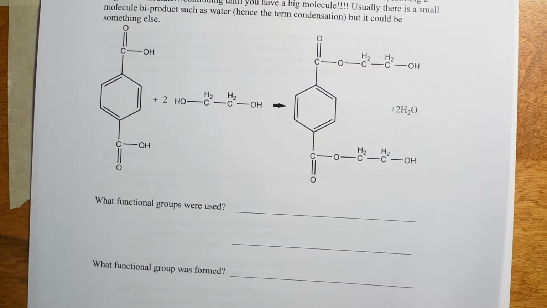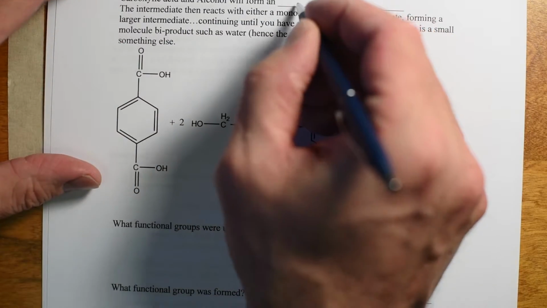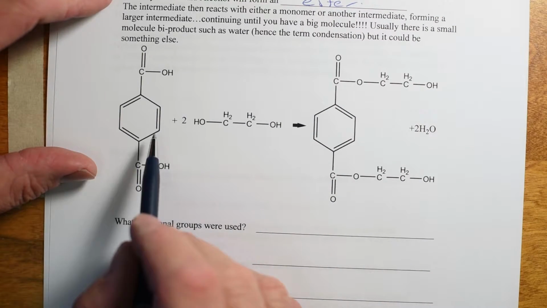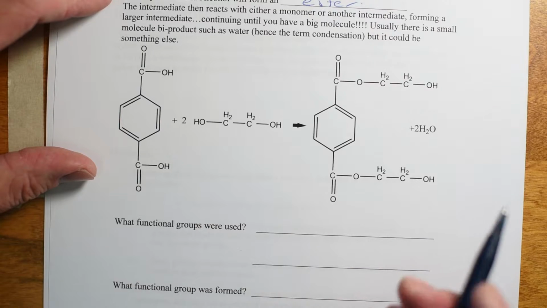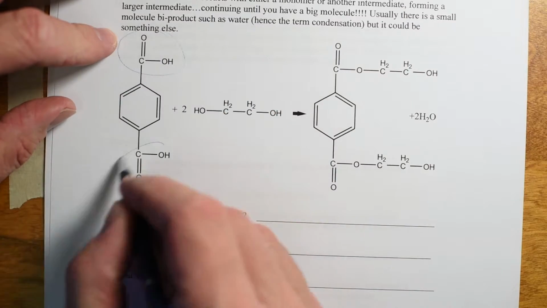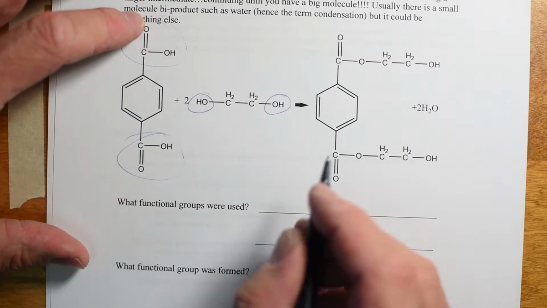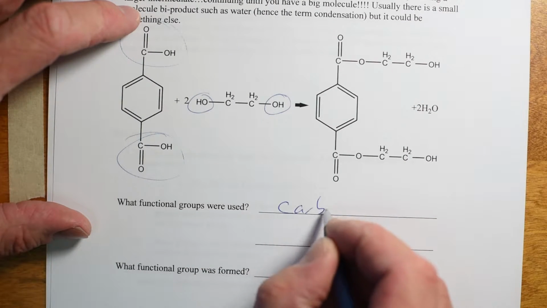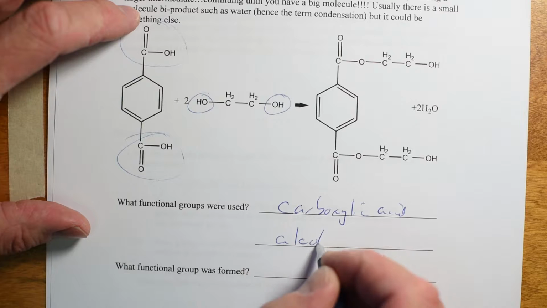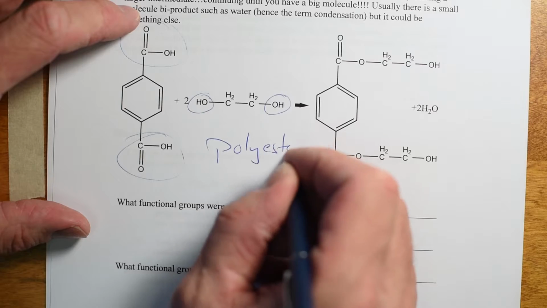And then we talked a little bit about condensation, and we just did this the other day. Here, carboxylic acid and alcohol will form, you should know by now, an ester. I think we did this on the board the other day, something similar to this anyway, maybe in a slightly different format. So you had your carboxylic acid groups here, you've got your hydroxyl groups here, so you're going to form polyester. Here you're going to fill in carboxylic acid and alcohol, and we formed an ester. So this would be polyester.